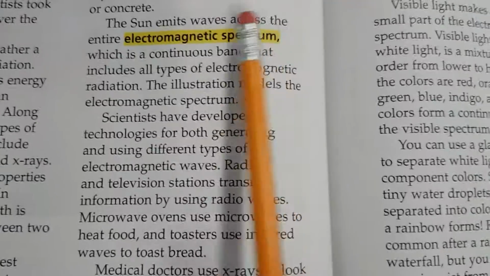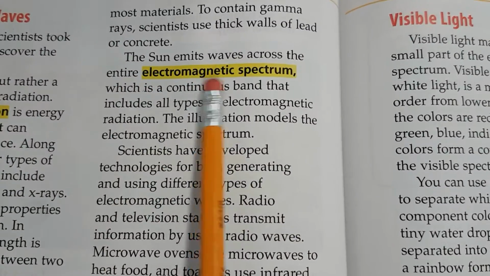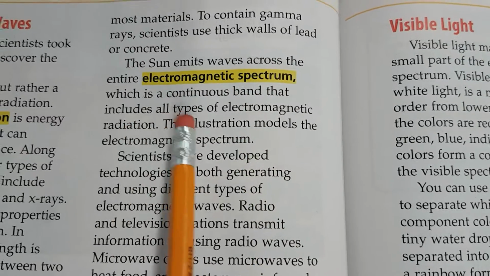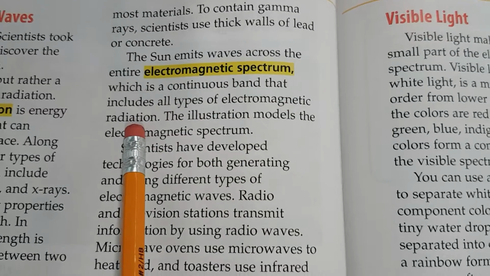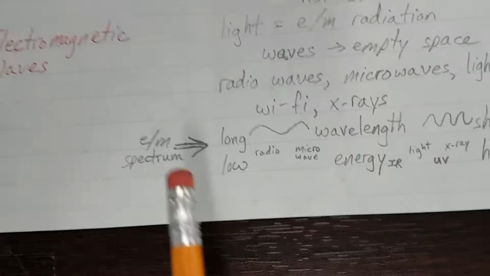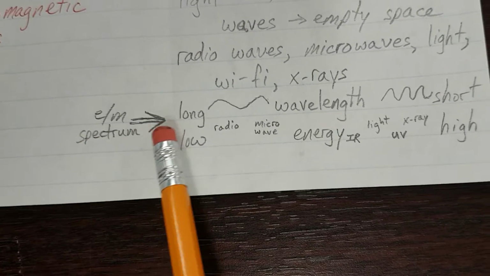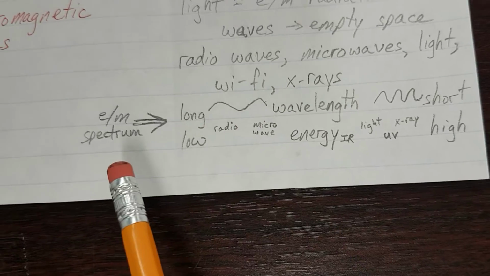The sun emits waves across the entire electromagnetic spectrum, which is a continuous band that includes all types of electromagnetic radiation. So, the electromagnetic spectrum, and in these arrows we're going to draw an example of it. Okay?